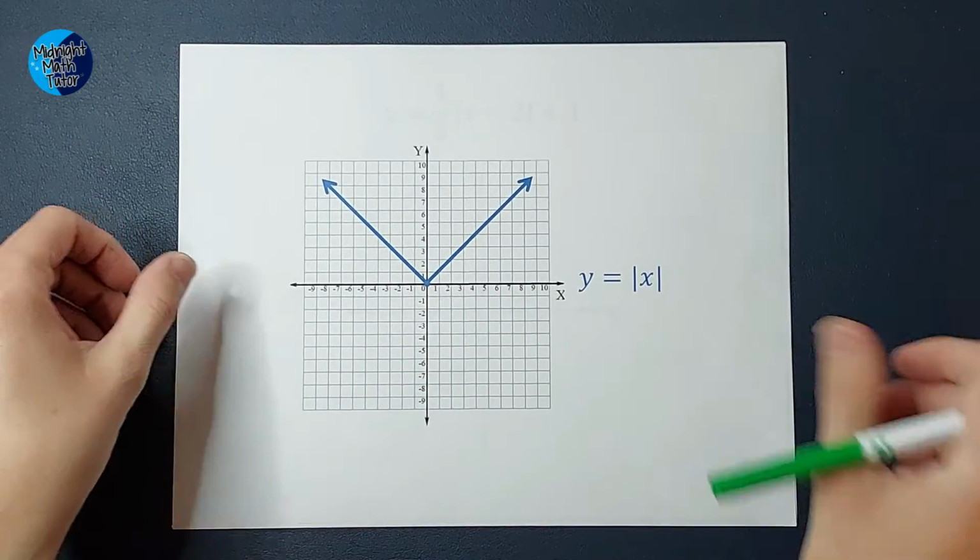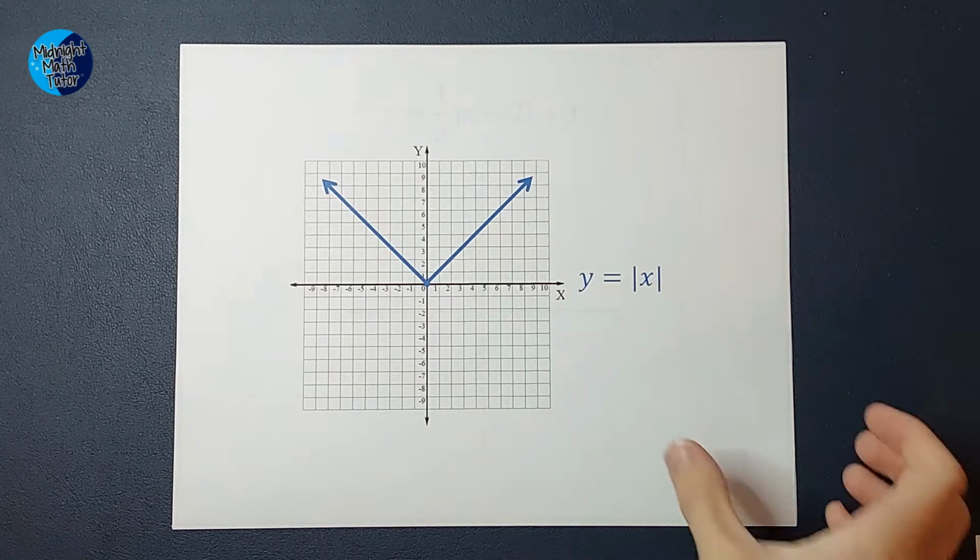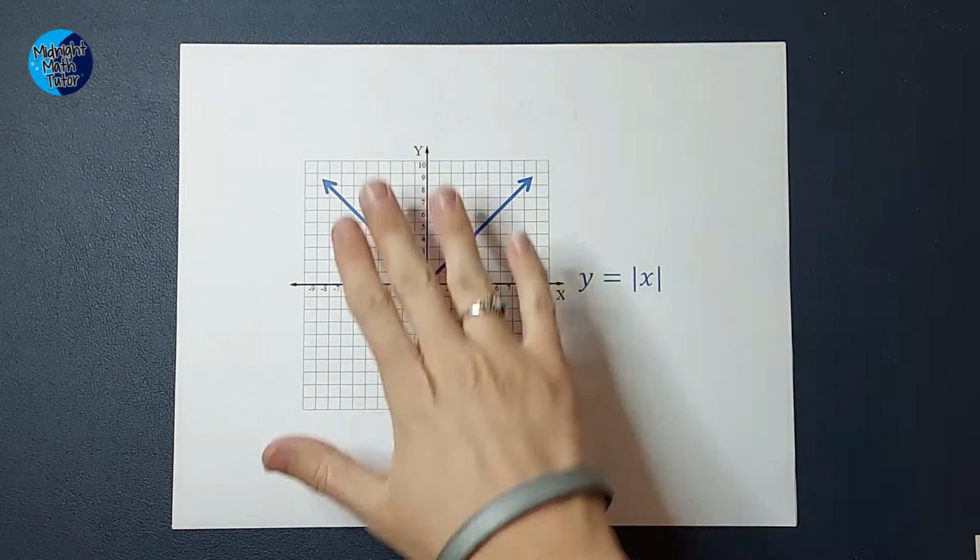We have what we call a parent graph, okay? So if you were just being asked to graph y equals the absolute value of x, that's what your graph would look like. But you're like, I've been asked to graph something not that simple.